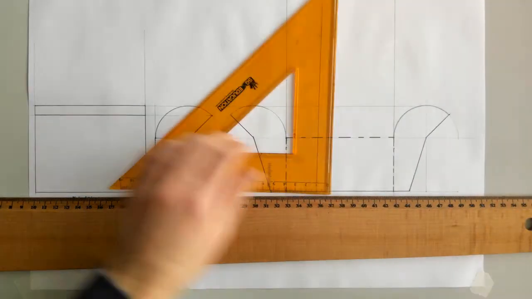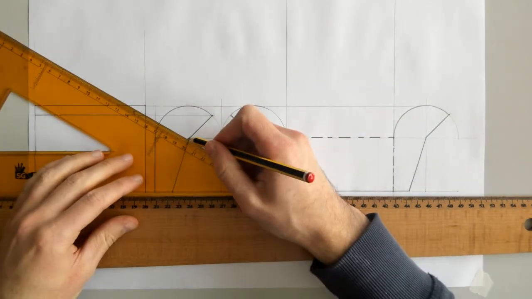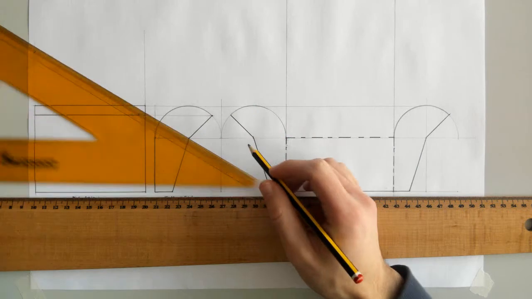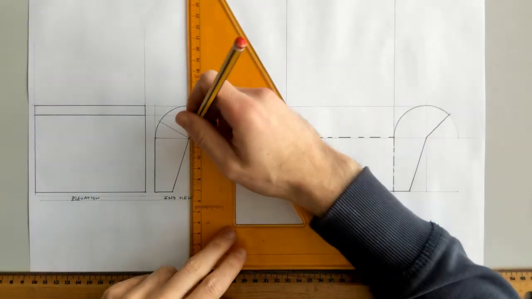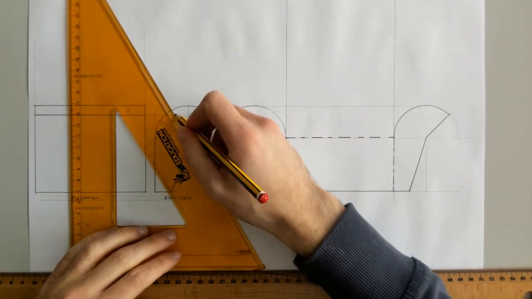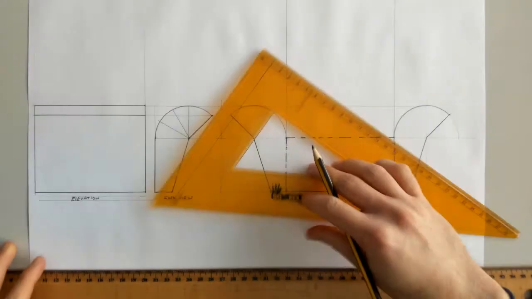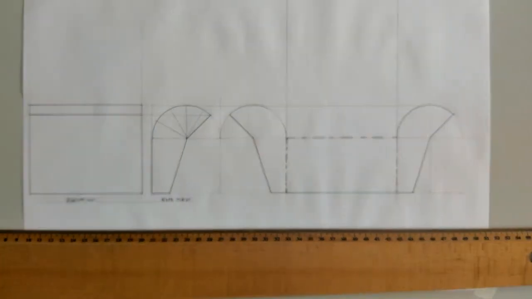Because there's a curved surface, we divide up the portion of our circle into a number of equal parts using our 30-60 set square. So I'll just divide up the end view. You can divide up either of these as well, it doesn't make a difference. Just using my 30-60, take all my points, and make sure to label them as well.